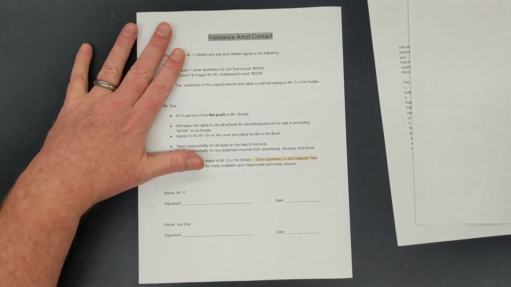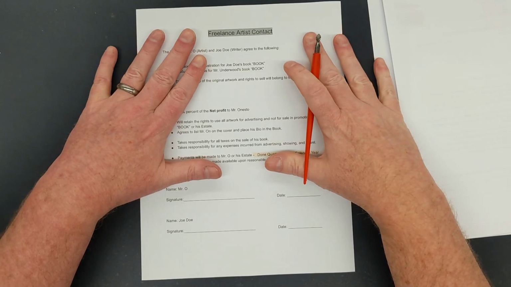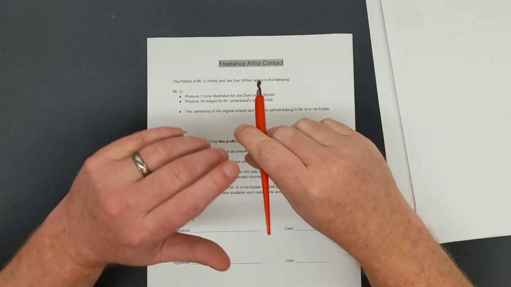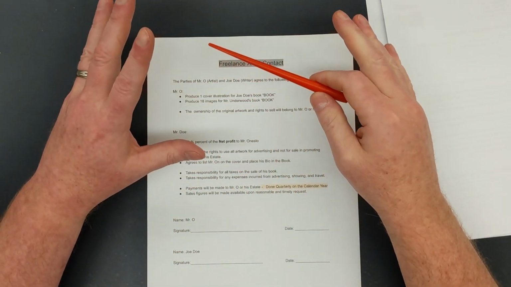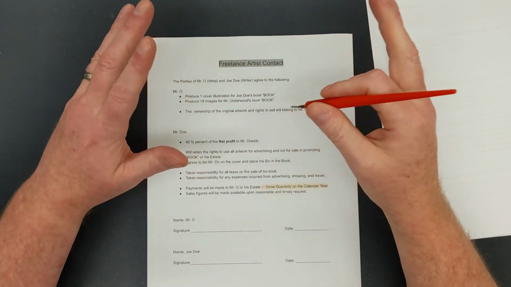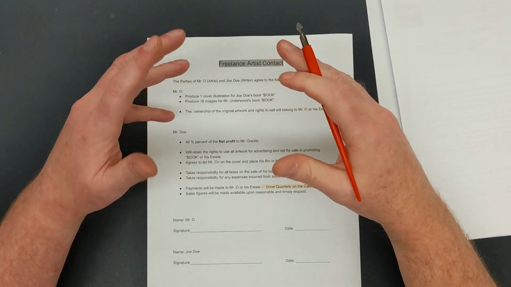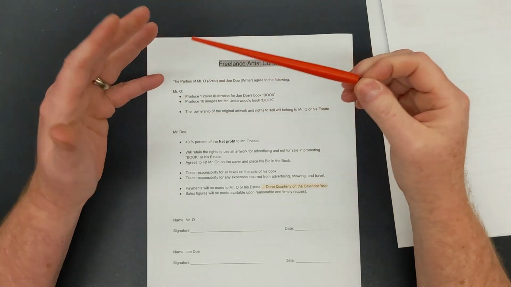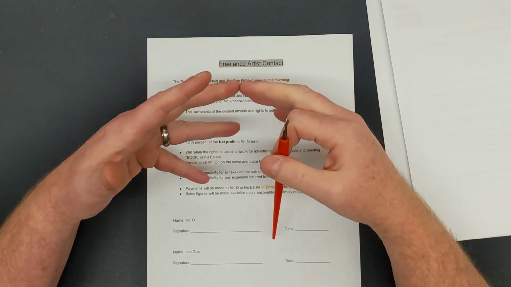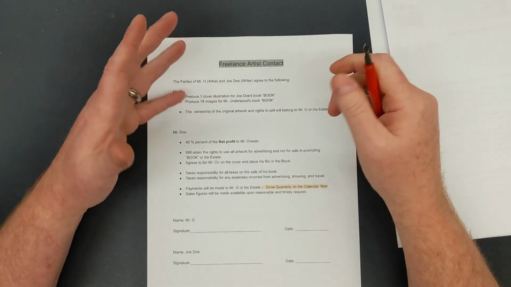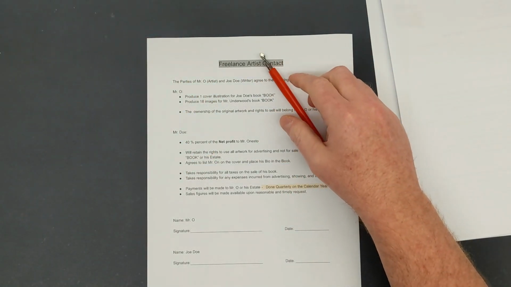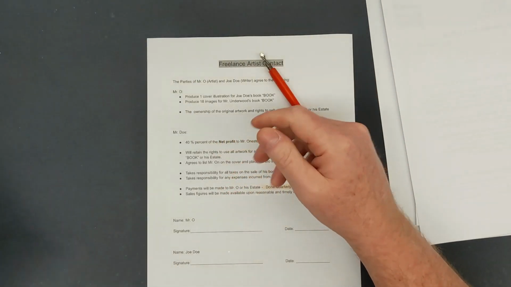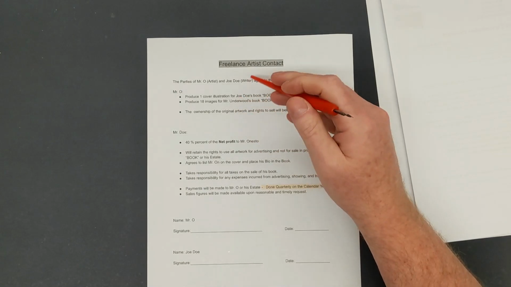Now, the final contract I'm going to talk about today is a freelance artist contract. Now, I have done some work with some comic book companies, some independent people doing comic books, and most of those contracts from the bigger companies you can't share. It's in the contract. It's going to be like a packet. When you work with a company, let's say for comic book art, you'll get a packet and you can't share it. It'll tell you how much they're going to pay you.